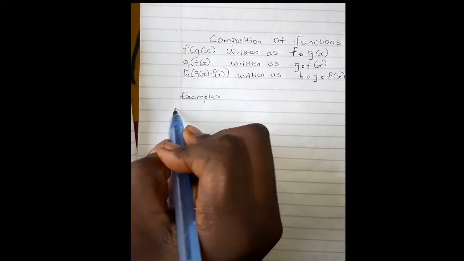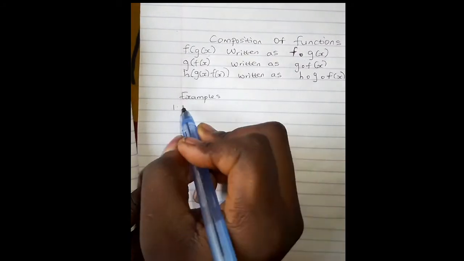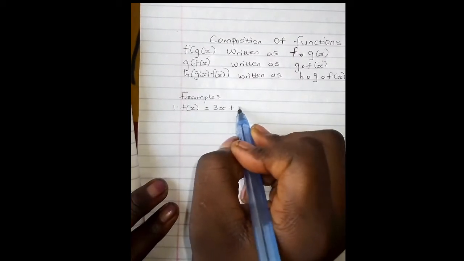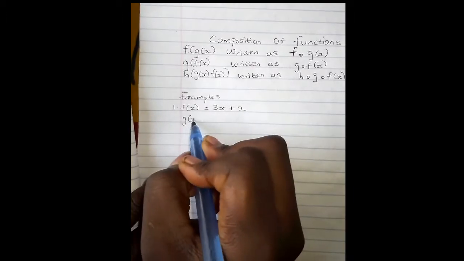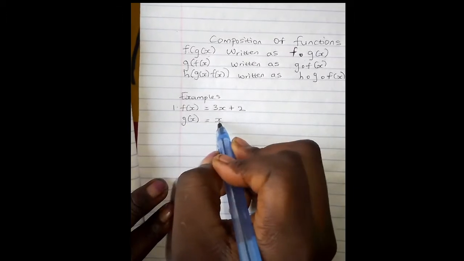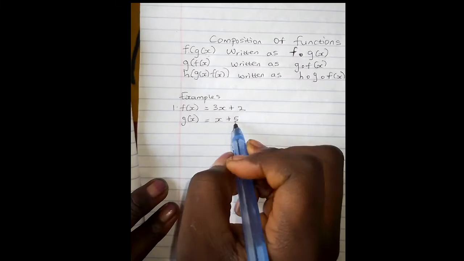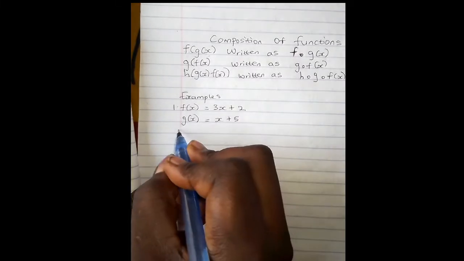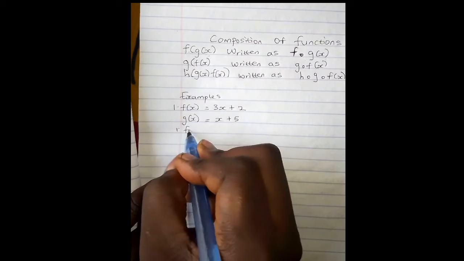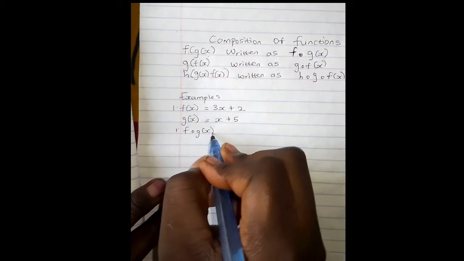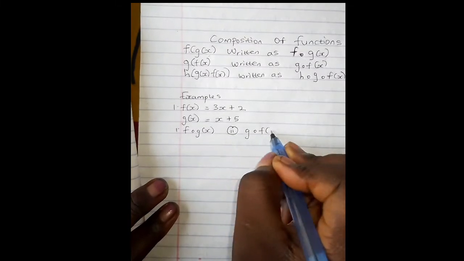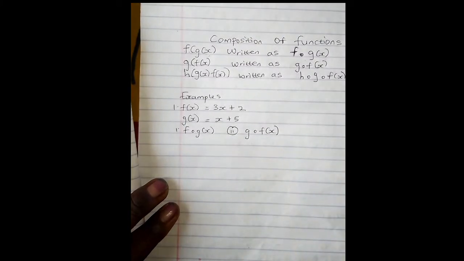Now, number 1: given a function f of x equal to 3x plus 2, and another function g of x equal to x plus 5, we are being asked to solve for f of g of x and g of f of x.